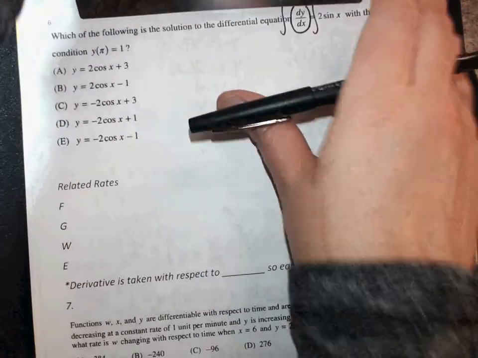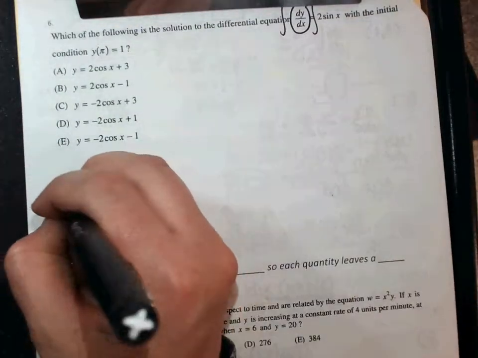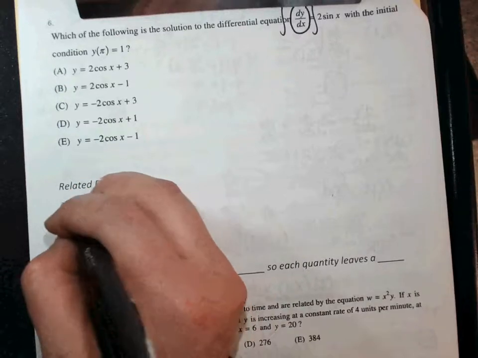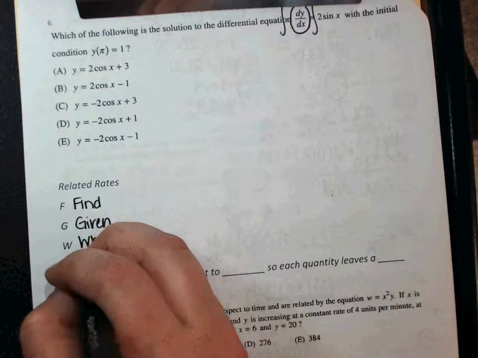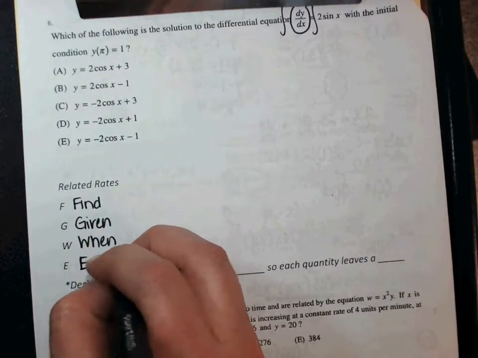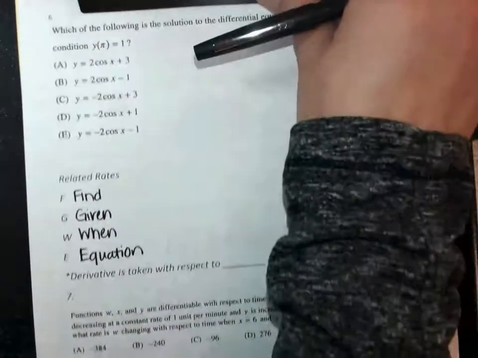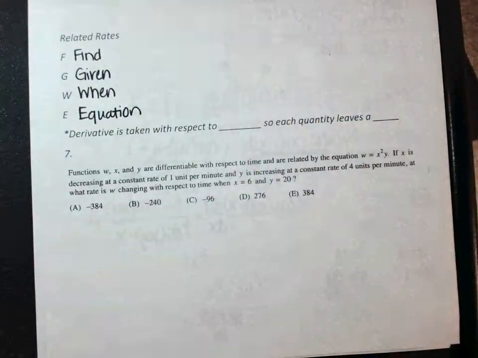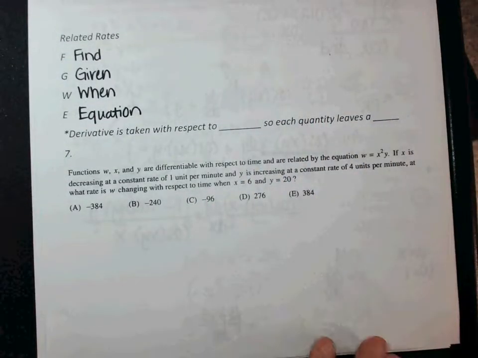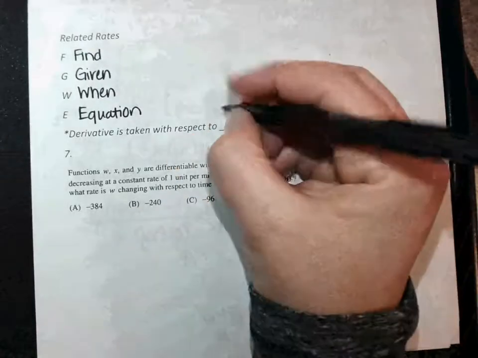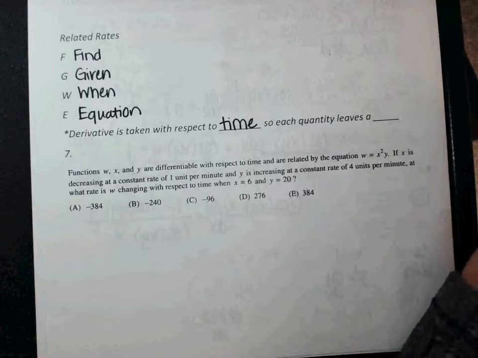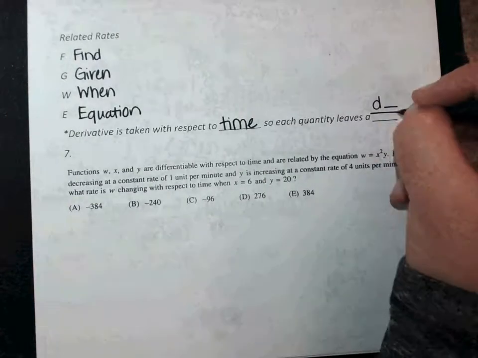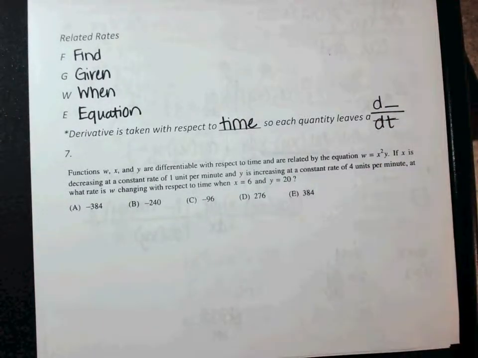Alright, so go to FGWE. Okay, remember it's find, given, when, and equation. Oh man, I love these. No, I hate this. This is too long. Okay, and then remember that when you take the derivative with respect to time, every quantity that is not a t is going to leave behind a d something dt. So if it was a q, it'd be a dq/dt. If it was a v, it'd be a dv/dt.